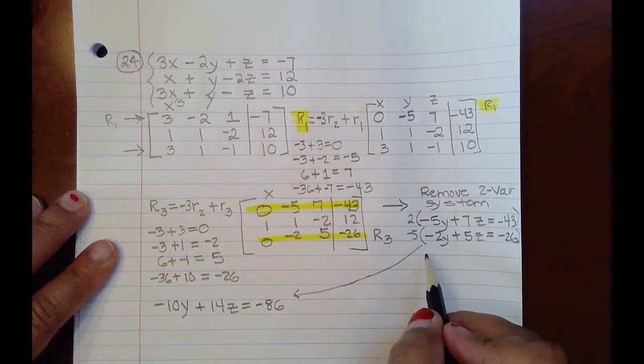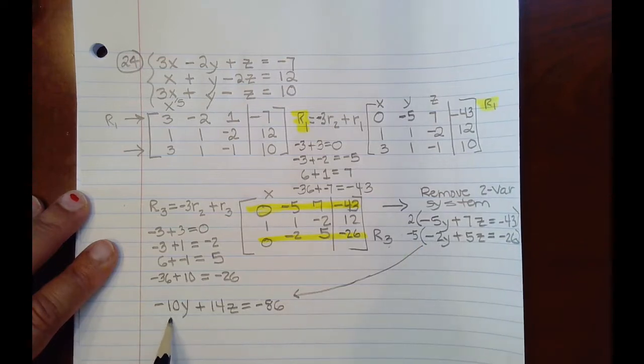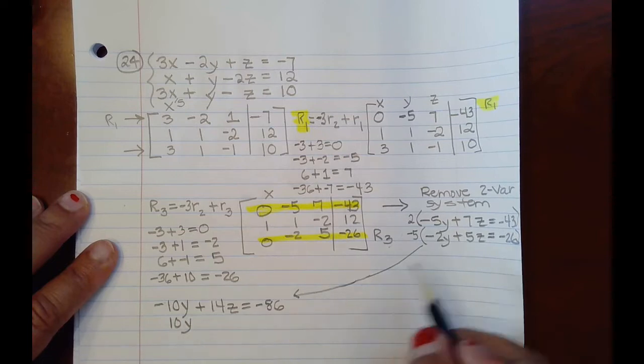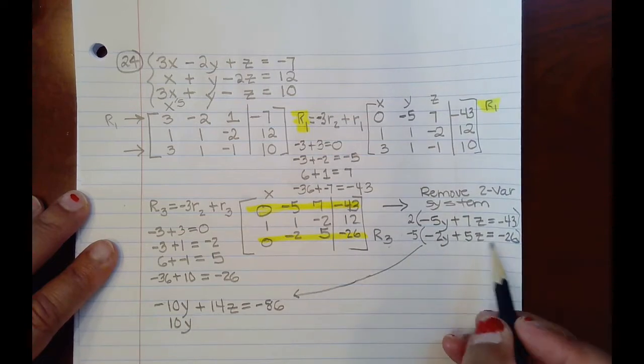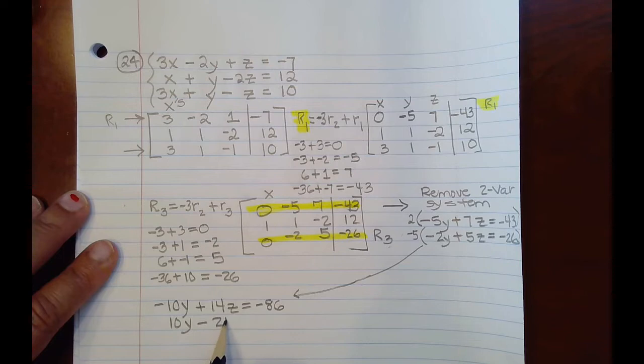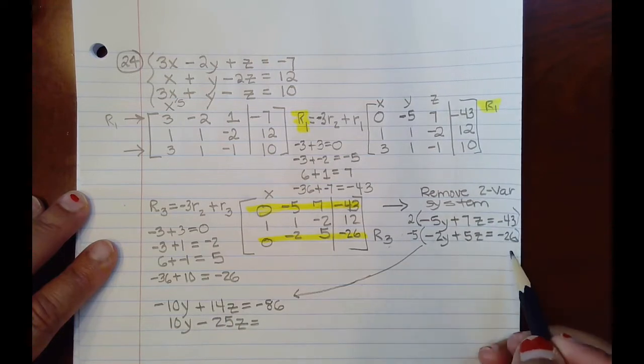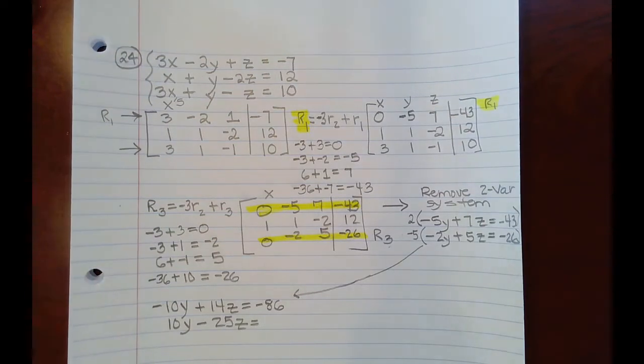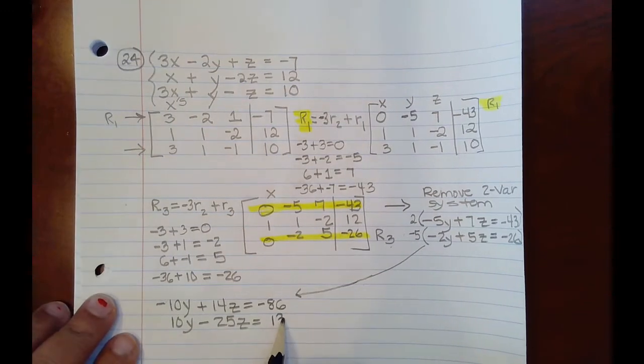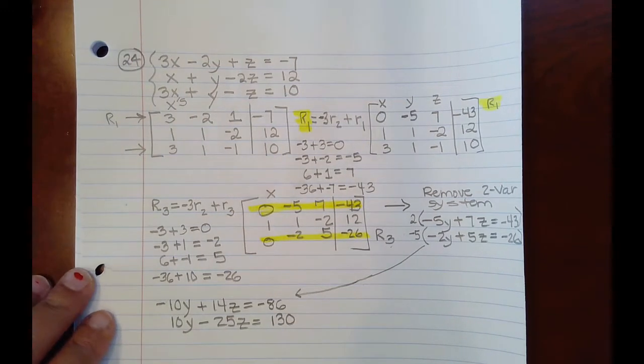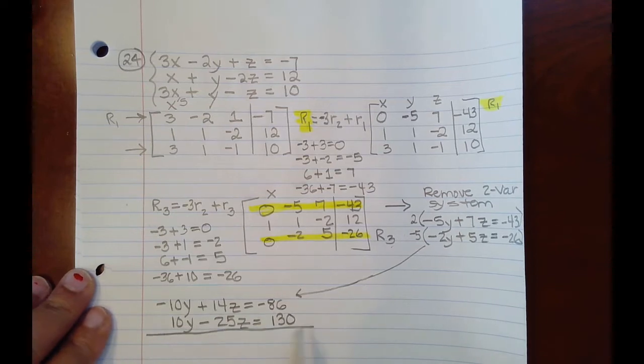Below, I'm multiplying by -5, so -5 times -2 is 10y. -5 times +5 is -25z. And then -5 times -26 would be 130, I believe. Yep, 130. Okay, and now the y's are gone.